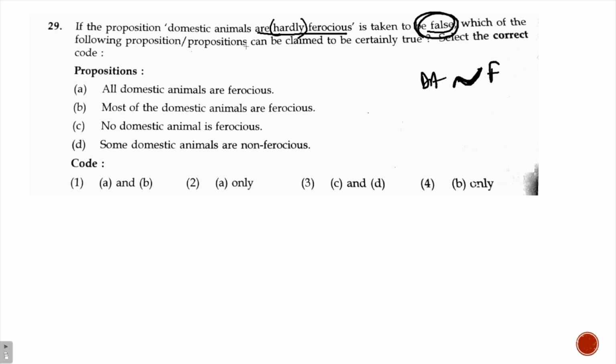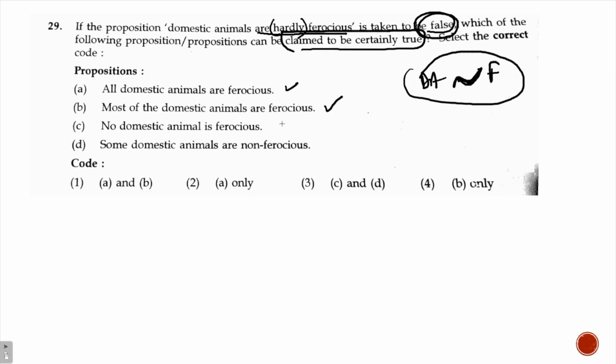Which of the following proposition can be claimed to be certainly true? So anything which is in line with this is correct here. All domestic animals are ferocious. Is that correct? That can be correct. Most of the domestic animals are ferocious. Yes. No domestic animal is ferocious. This is incorrect because this is in line with the statement that is given here.